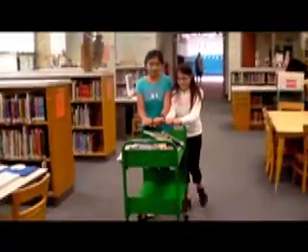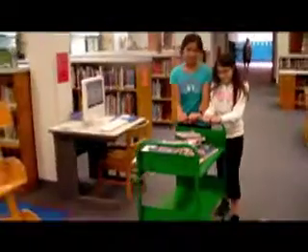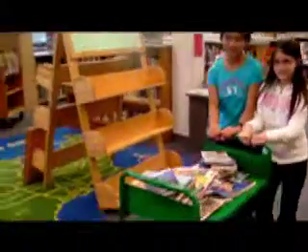Please don't return your books on a cart like this. Notice how these books are a mess and they're actually falling off the cart as the girls push it. It's very hard for us to check in books when they're like this, and a book can get damaged if it falls off the cart.